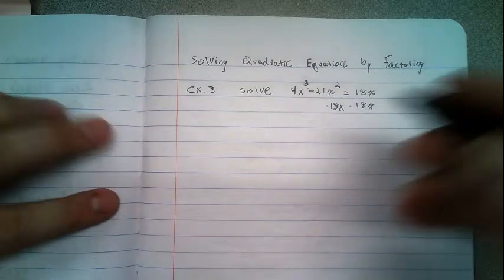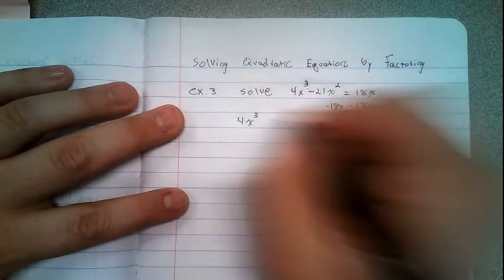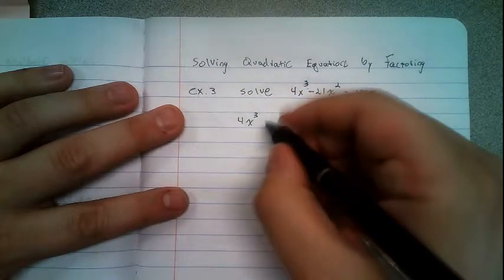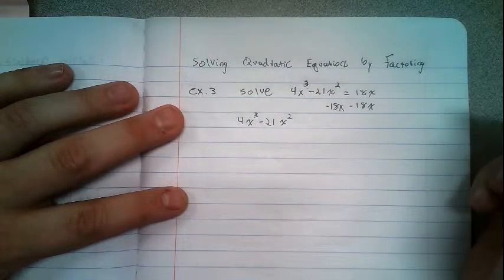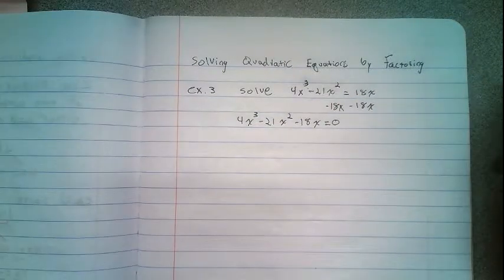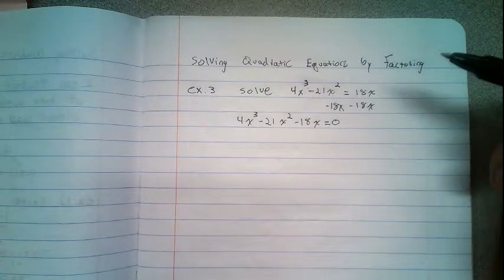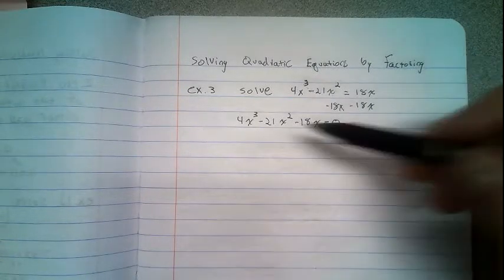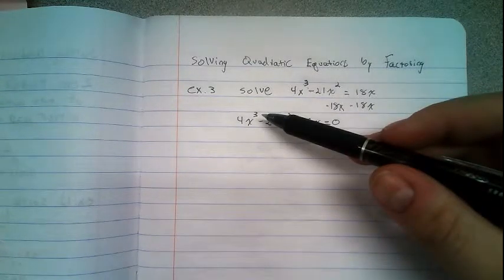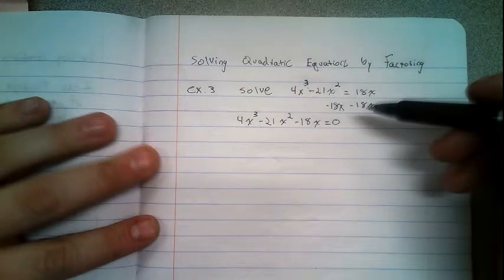When I do that, I'm left with 4x cubed minus 21x squared minus 18x equals 0. Kind of moved things over a little bit. So I want to try and factor this. It looks kind of complicated. I notice that I have an x cubed here, I have an x squared and I have an x. So right away I can actually take out the greatest common factor.